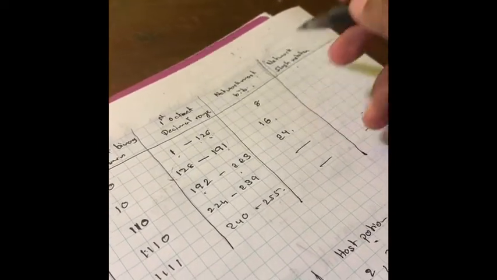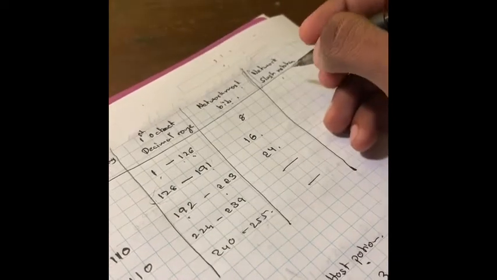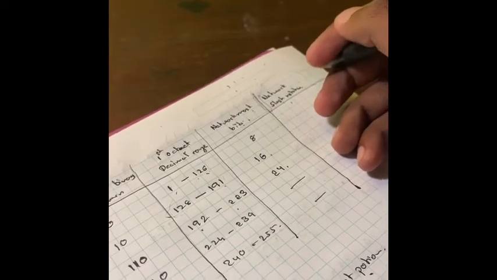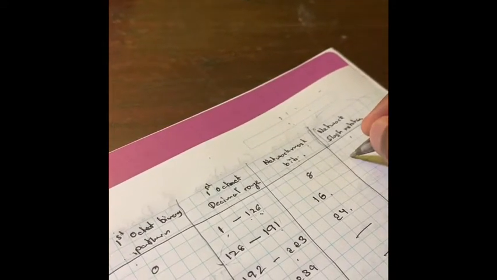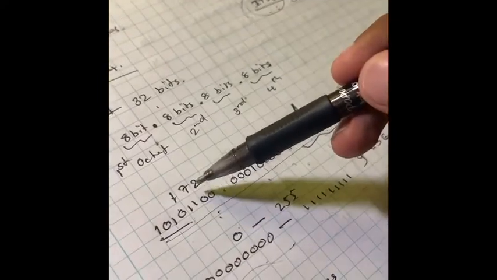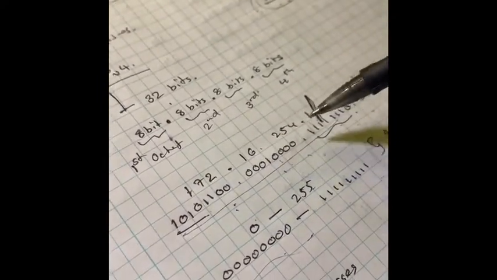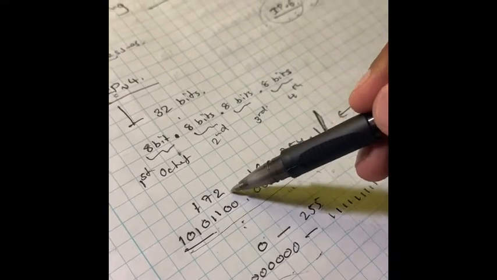Slash notation is written after the IP address, which is written in decimal format. So if you take this 172.16.254.1, it's in the class B range, no?